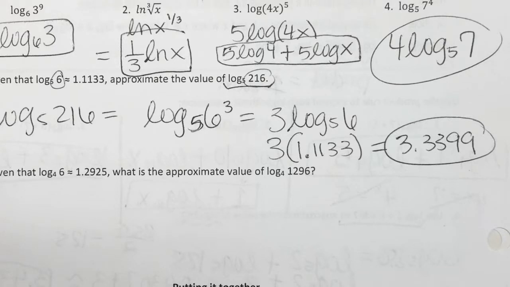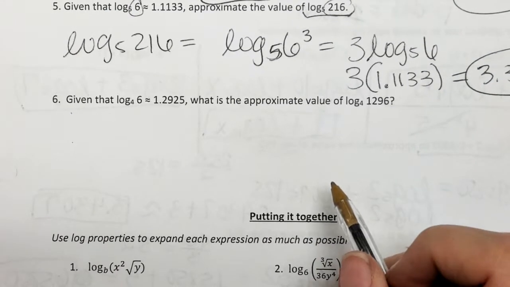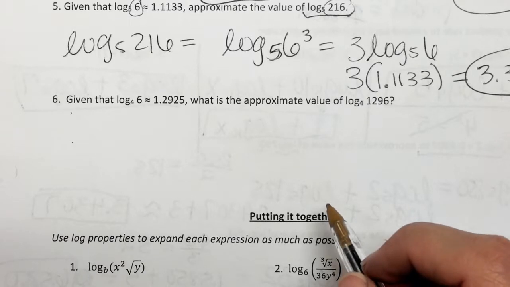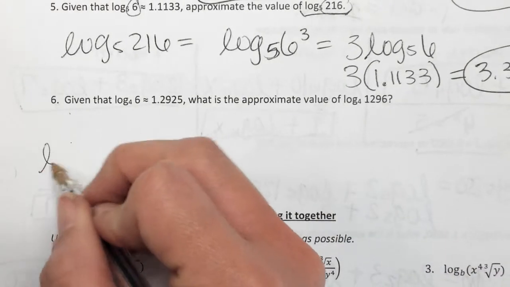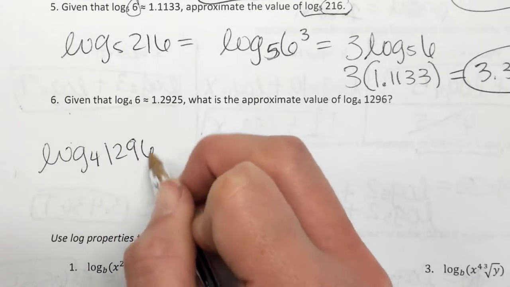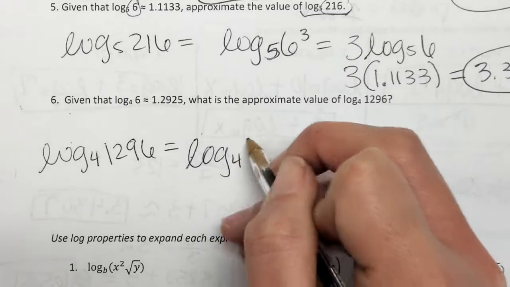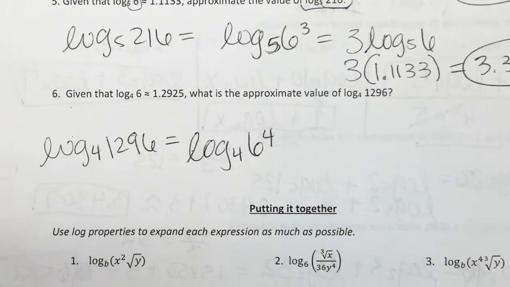All right, tell me the first thing I need to do here. Camden, what's the first thing you did? You rewrote this one? As what? Log 4 of 6 to the 4th. Good. Why did she pick 4? Because 6 to the 4th power is what?